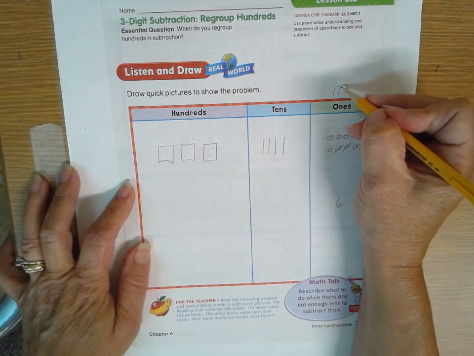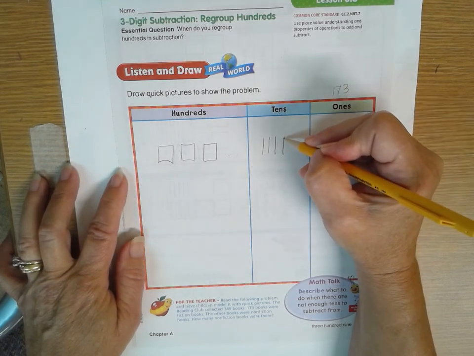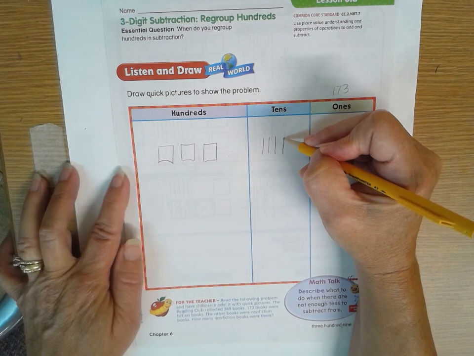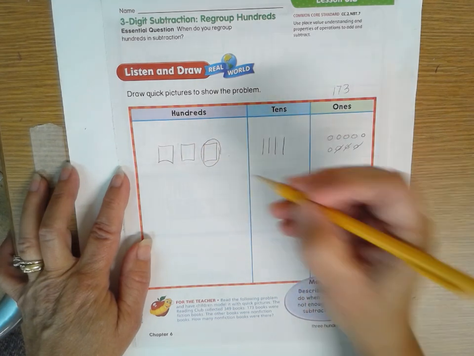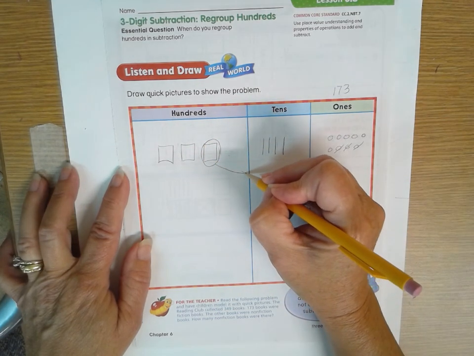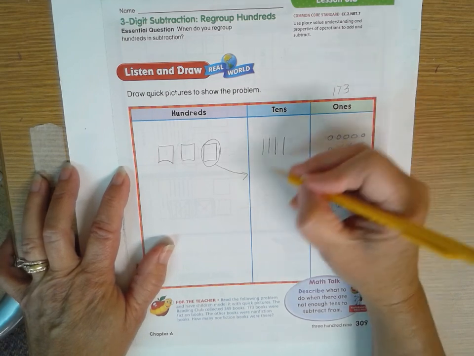Next, we want to subtract 7 tens, and we have 4 tens. Do we have enough tens to subtract 7? No, we don't. But we can regroup. So we go to the hundreds place, and we take that 100 and we push it over to the tens place, and we know that 100 is 10 tens.